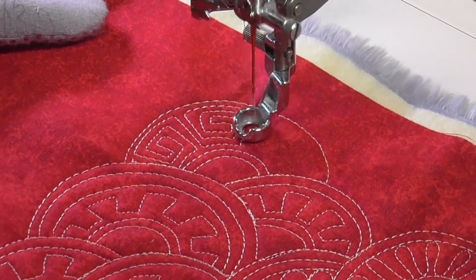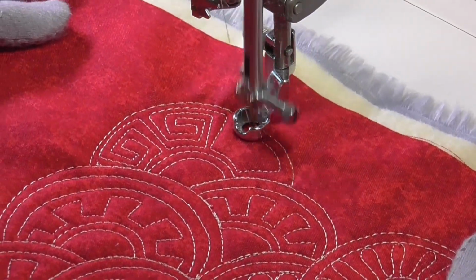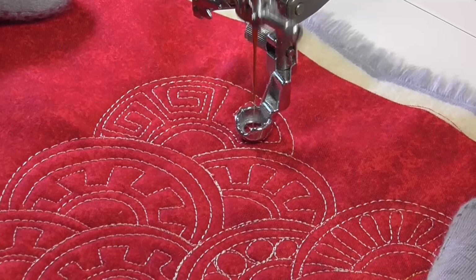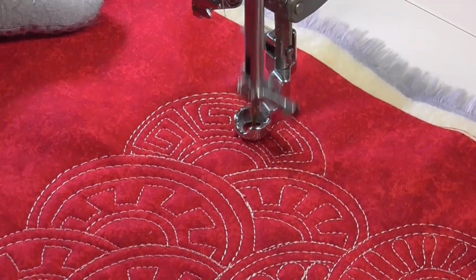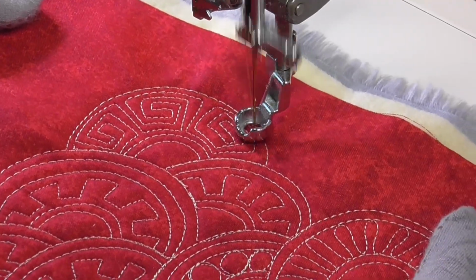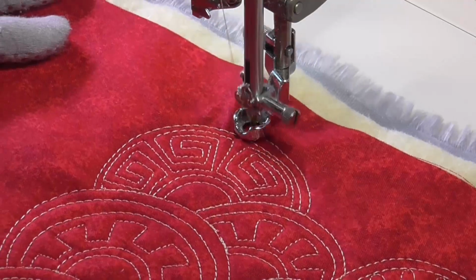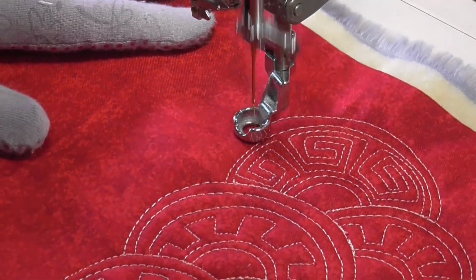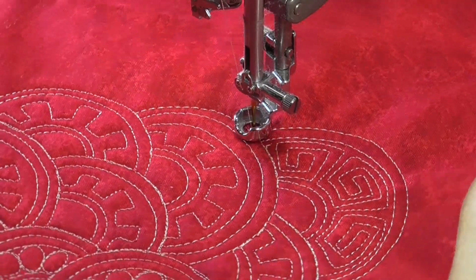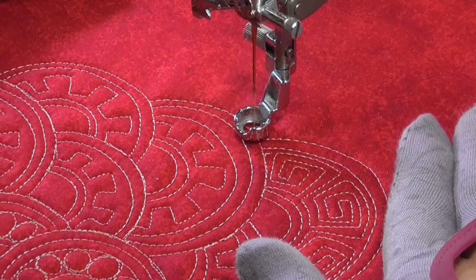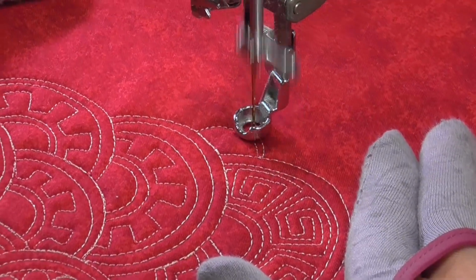This design has always some antique look for me, I actually like it a lot. Can be a bit challenging if you're not used to quilting it, so I would say please practice it on straight lines first, but once you get the rhythm behind it, it's a very nice and interesting filler. It's like quilting a little labyrinth, a little maze.